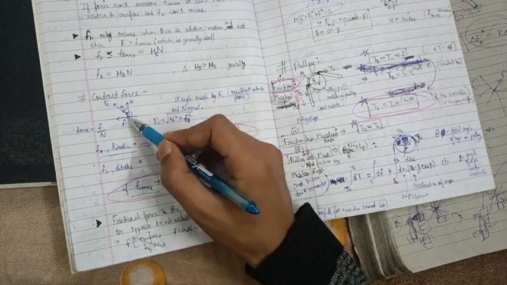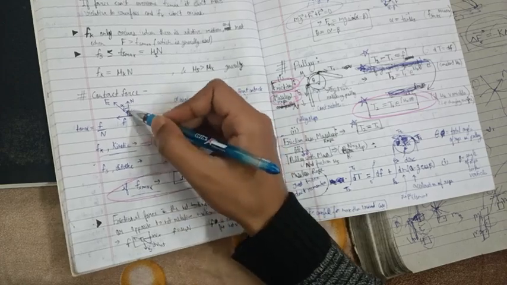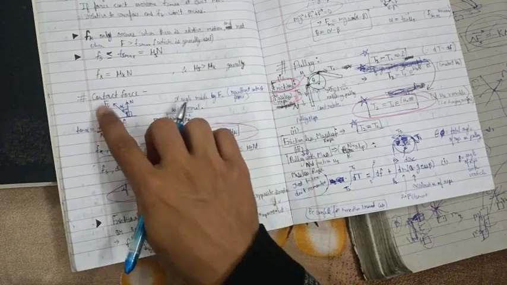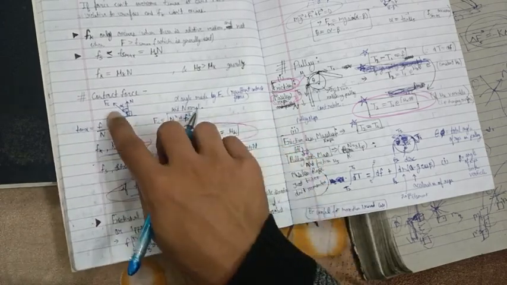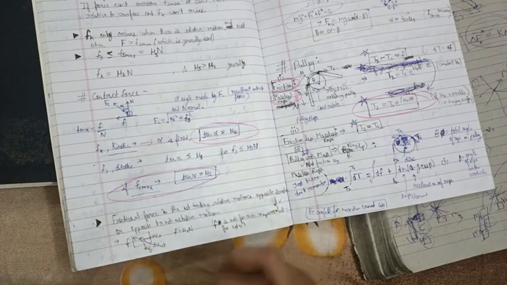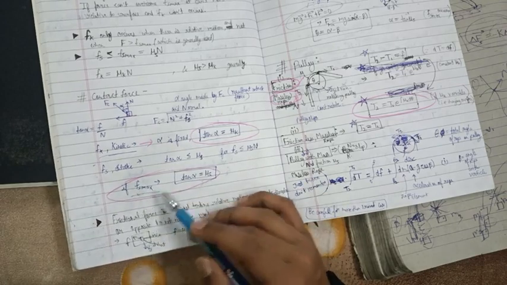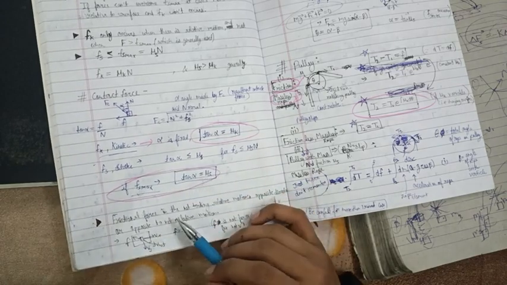And when there is an object on a surface and the normal makes some alpha angle with the resultant of normal and friction force, that resultant is called the contact force, given as this. Then the alpha angle made by this contact force when there is kinetic friction is equal to this. And when the static friction is maximum, in that case tan alpha is equal to mu s.